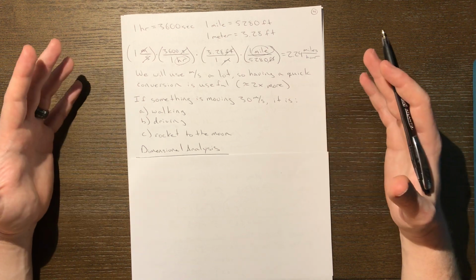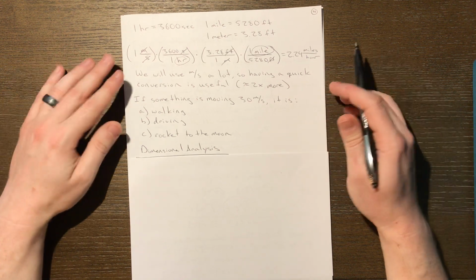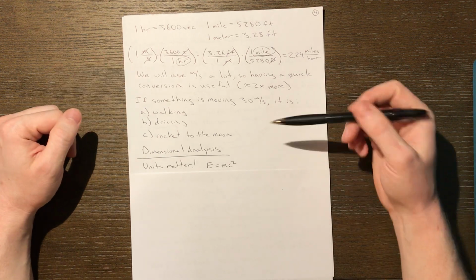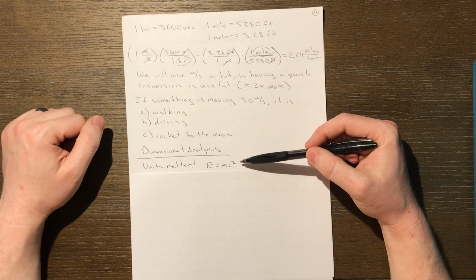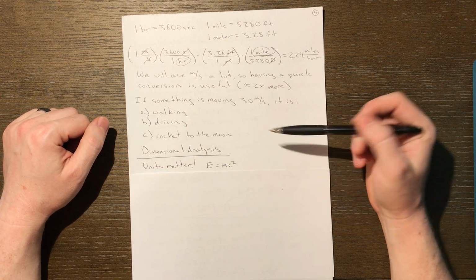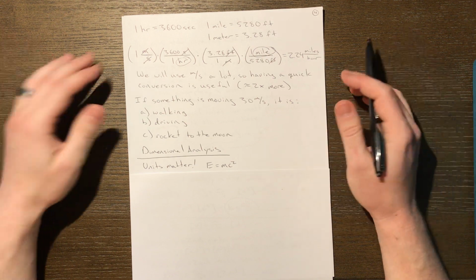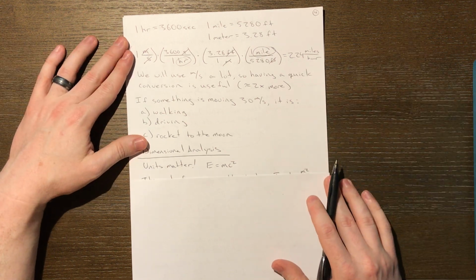So how can we learn something about a problem just looking at the units? Well, I'll show you. So let's consider Einstein's energy mass equivalence relation, E equals mc squared. Didn't think we'd be doing this on day one of physics, did you? Well, we are, so let's take a look at it.